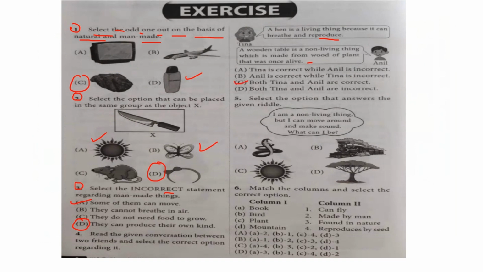Option C, both Tina and Anil are correct, because both are stating correct sentences: a hen is a living thing, and because it's a living thing, it can breathe and reproduce. And a wooden table is a non-living thing which is made from wood of a plant that was once alive. So that is also correct.